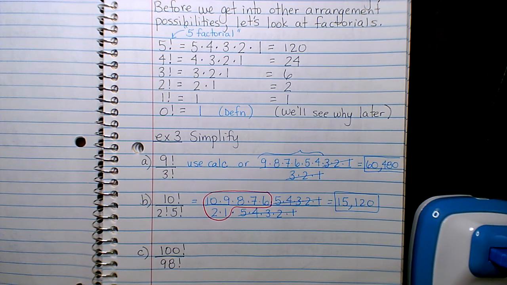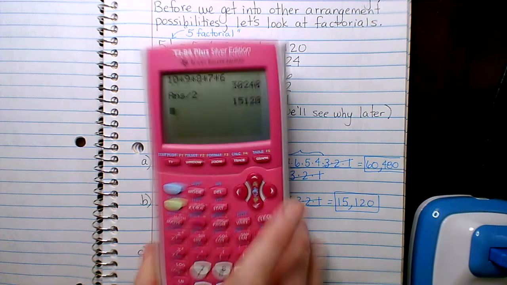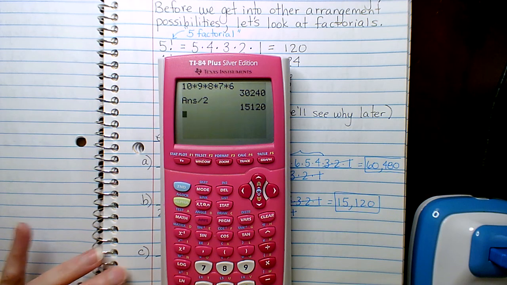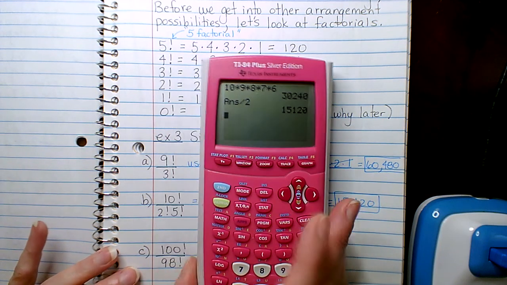You should do these on the calculator with me. Don't just watch. You should grab your calculator, pause the video, and be doing these on the calculator with me so that you can figure out if you're able to do this on the calculator. And if not, you can pause the video, rewind it, and see what you missed, or what I missed.